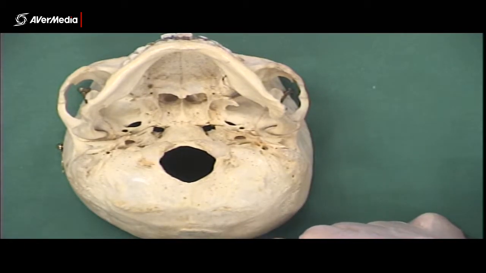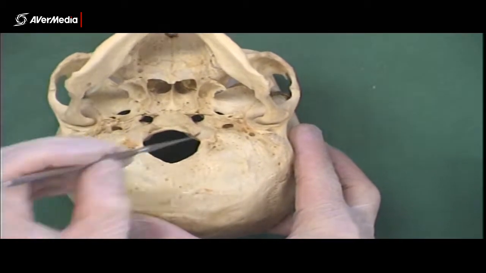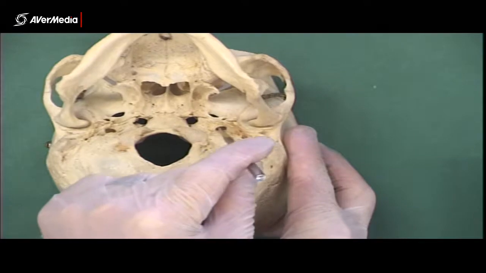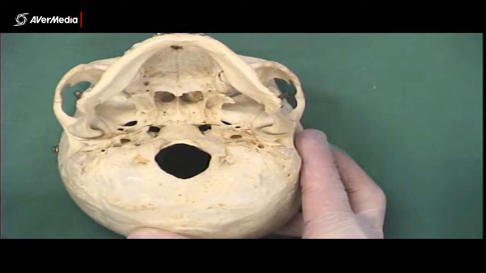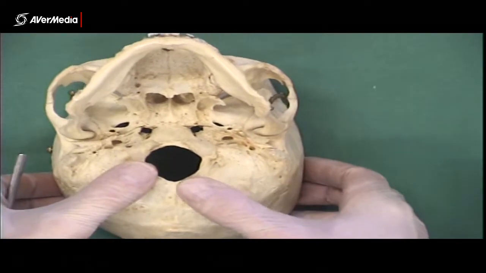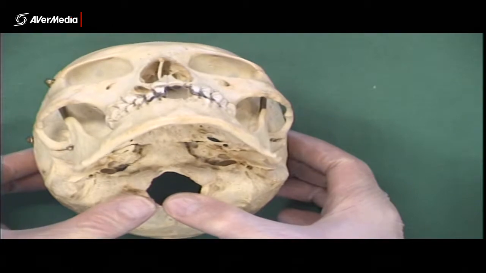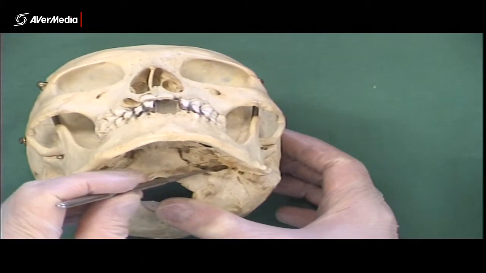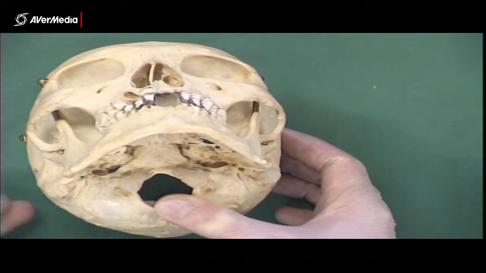is the opening of the carotid canal. Now that is actually a tunnel, so we can't really see where it's going from here. It actually goes medially and anteriorly from here, the tunnel, so that's the carotid canal. Now just behind that, just posterior to the carotid canal, and visible if we tilt the skull this way, we can see the irregular shaped jugular foramen. Now it's much bigger than the carotid canal.